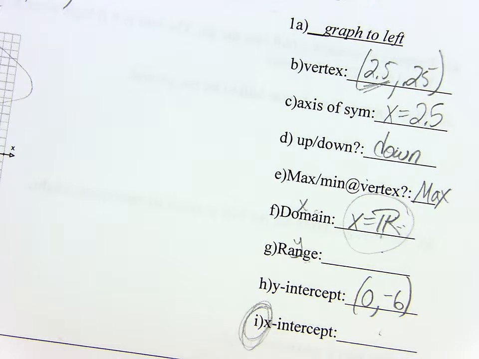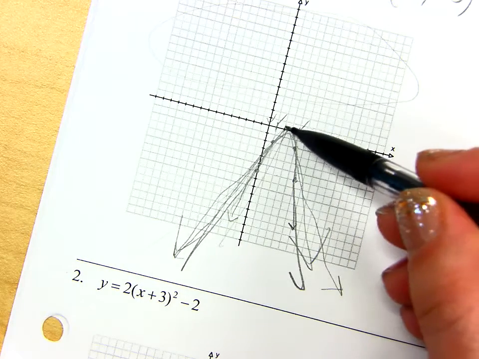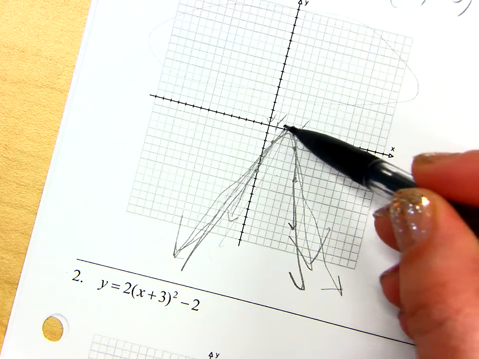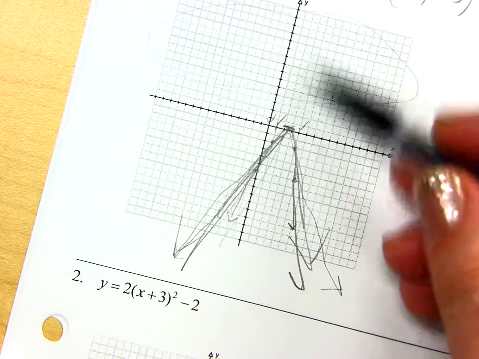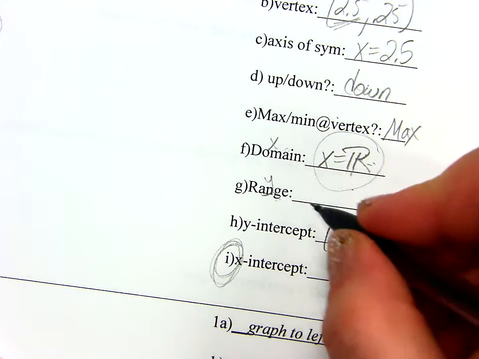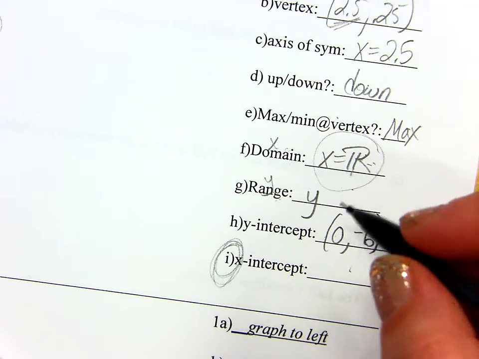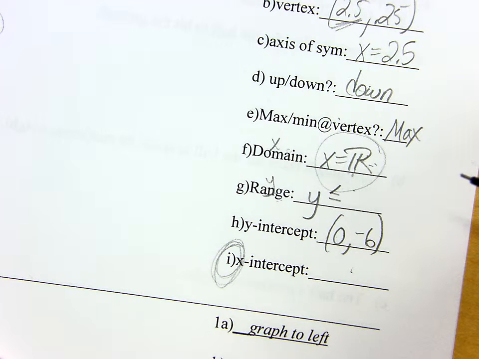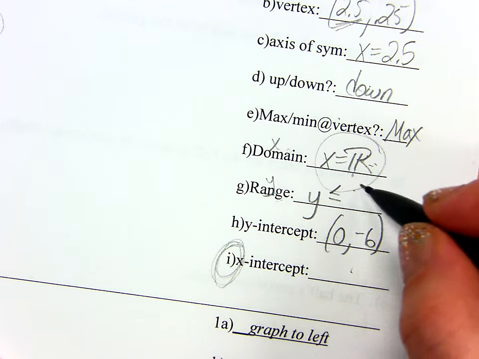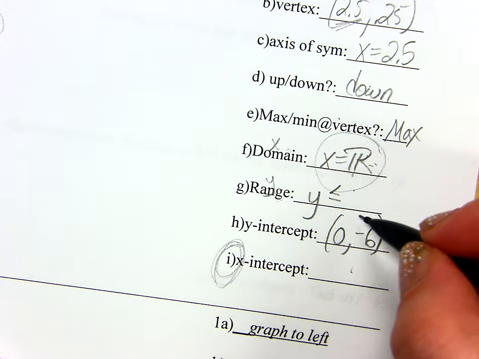Range is a little bit different. Range, the highest y value I'm ever going to get is right here. And I'll get everything below it, but I'll never get anything above it. So what does that mean? My range, my y values, will always be less than or equal to, does anybody know? What number's going to go here? Negative infinity? No.